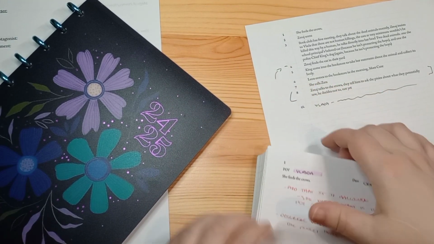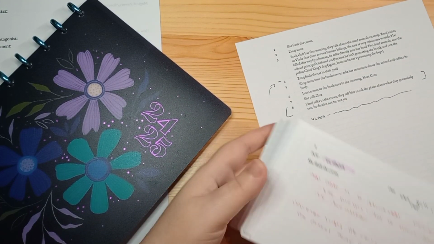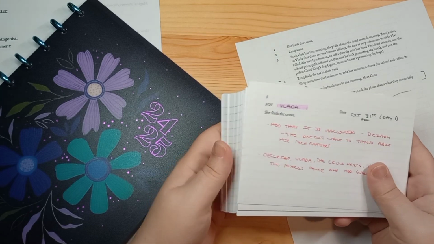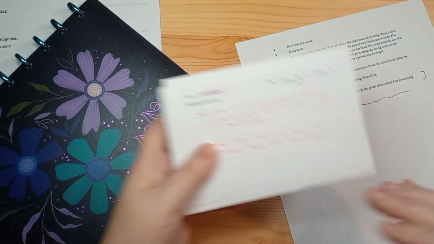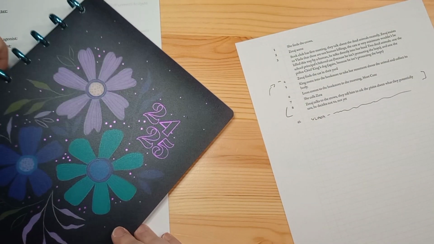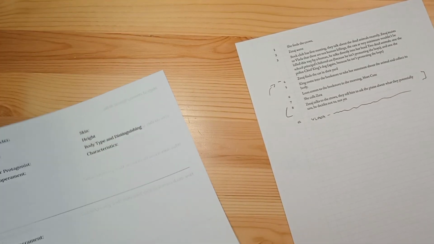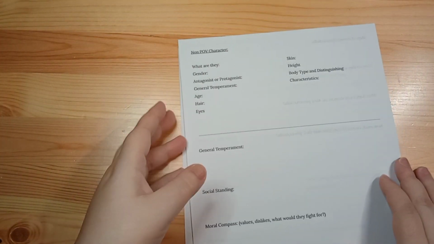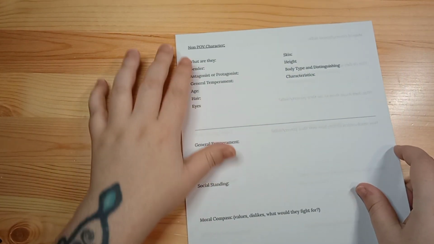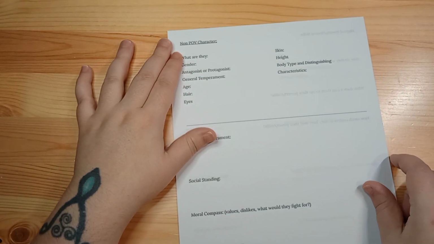So the next thing that I do, and I don't add all of it all at once, and I will be adding more to these as I go, is I fill out character sheets. I have these labeled as non-point of view character sheets and point of view character sheets.